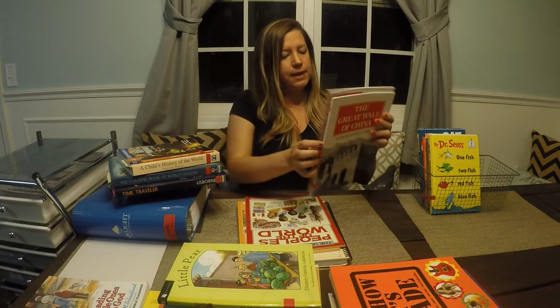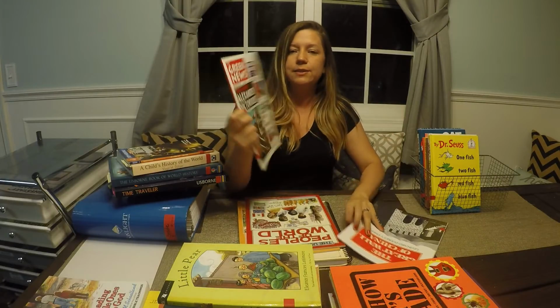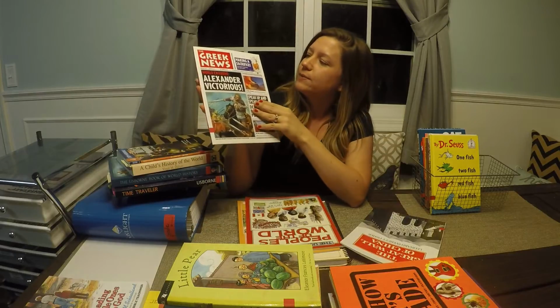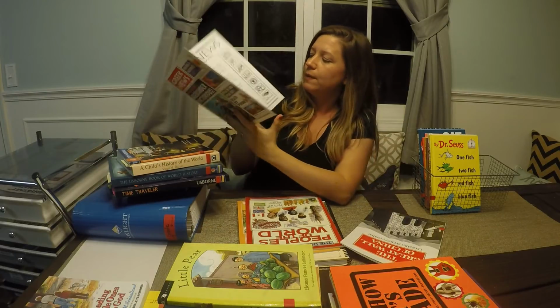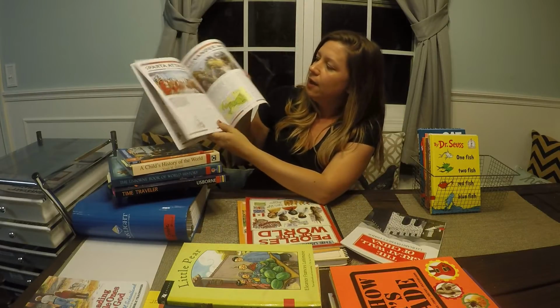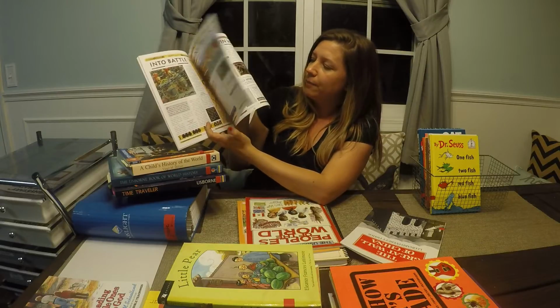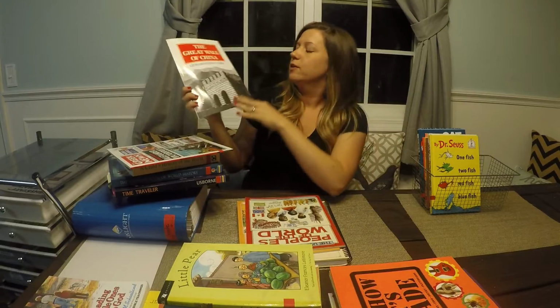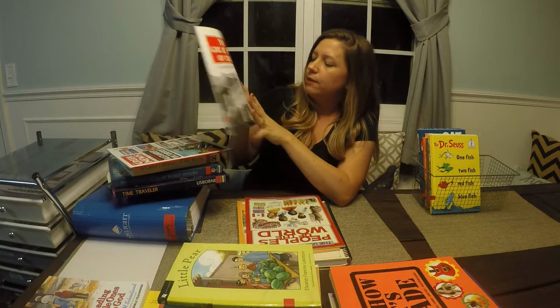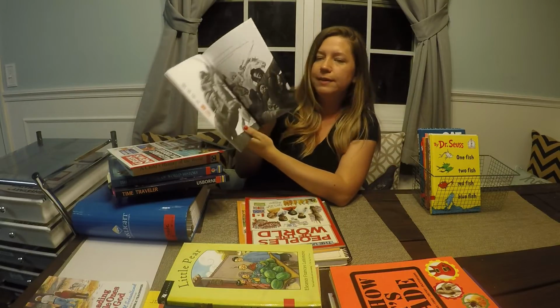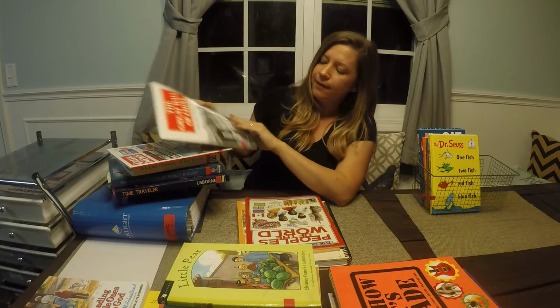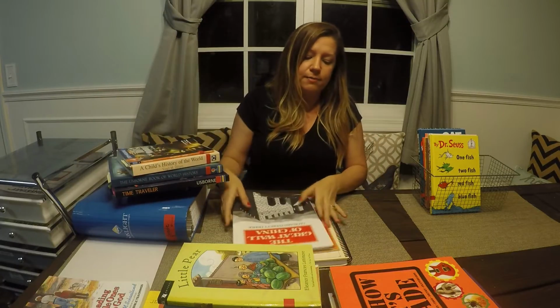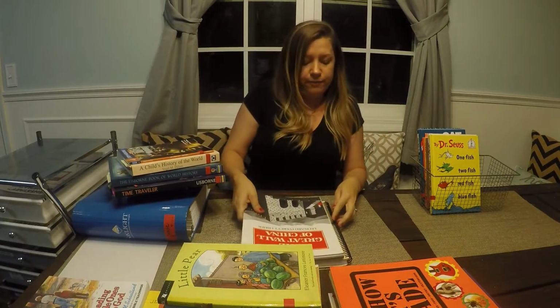And then these two things, oh, here we go. I guess this goes along with ancient Greece too, but this was the Greek news book that came with it. And this is almost meant to look like a newspaper from ancient Greece. And then we have the Great Wall of China book, which I'm looking forward to reading with her in 2nd grade. Alright, so as you can see, history comes with a lot of fun books.